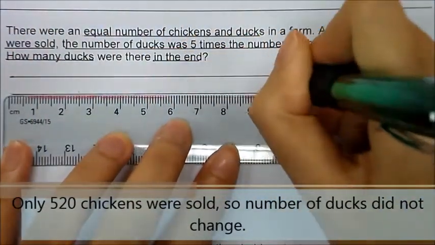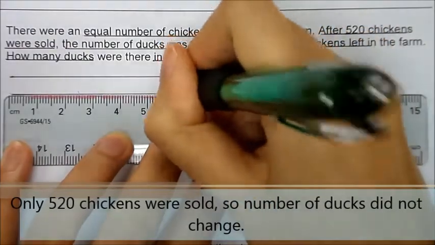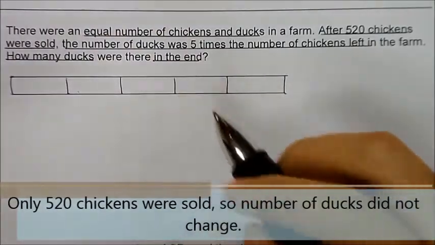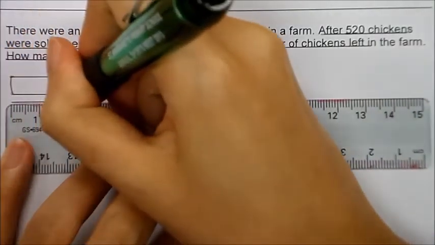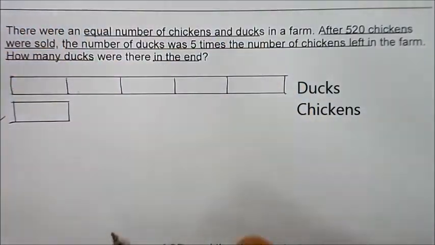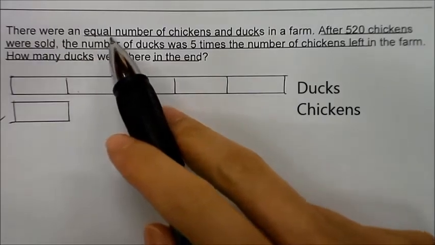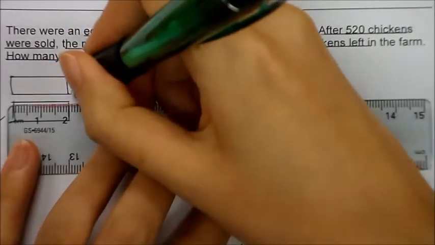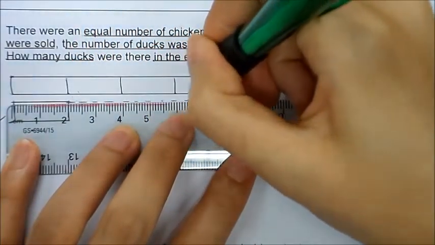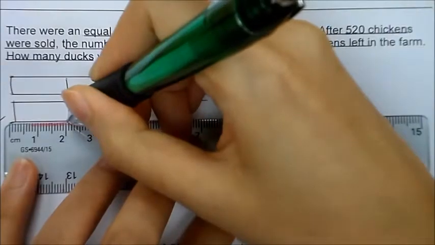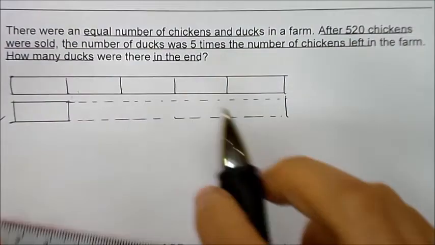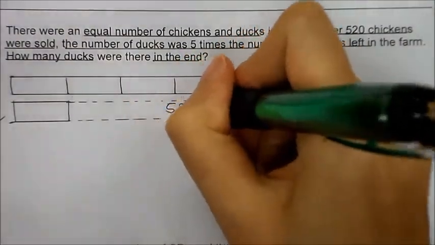Okay, so we draw 5 units of ducks. Put a D to represent duck, and the chicken would be 1 unit. Okay, but we also notice that initially the number were equal. So we draw a dotted line to represent the number of chickens sold. And we see from here that the number is 520.